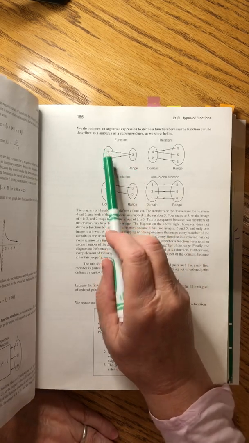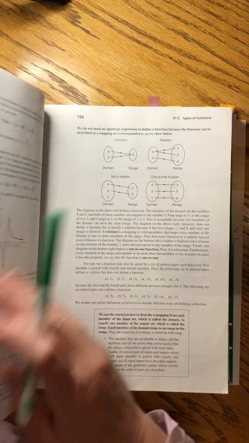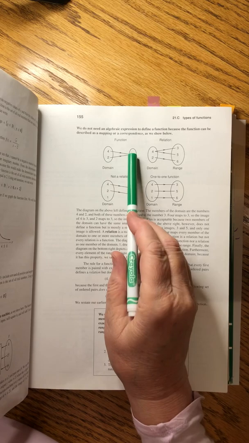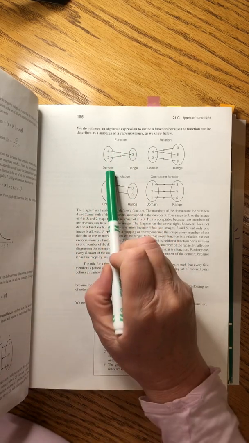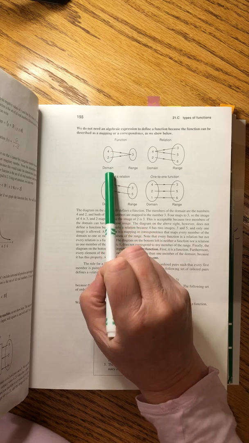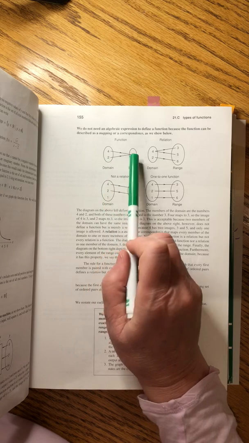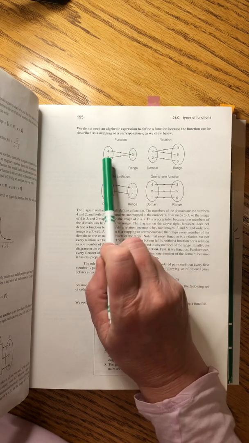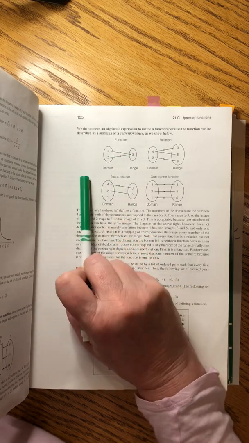For every element in the domain, it should be mapped or related to one image in the range. It maps to that. That's the word that we use. So when we put 4 into this function, we get 3. When we put 2 into the function, we also get 3. But every time we do 4, we get 3. Every time we do 2, we get 3. That is a proper function.